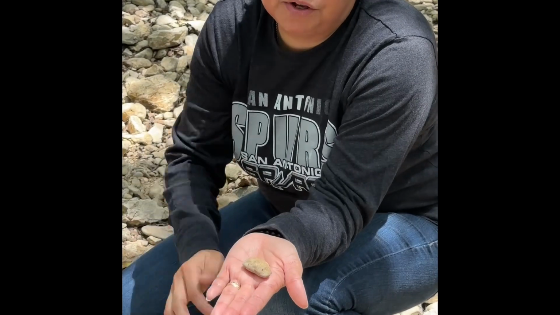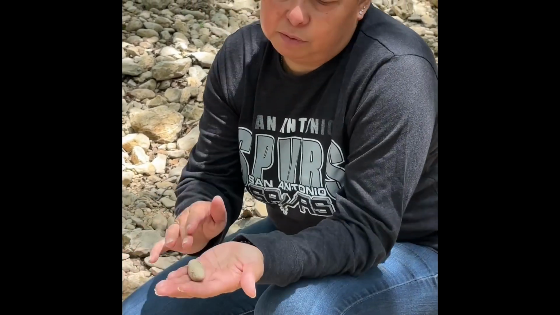Here's another example of an ephemeral stream where it's dry the majority of the time, and only after it rains it'll flow. This is another example of saltation, which refers to the movement of sediment particles in a stream or a river by a series of bouncing motions. And as you can see, it's nice and rounded. From all that bouncing motion, it makes the rock smooth and round.